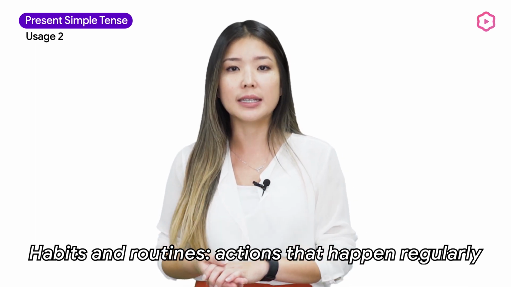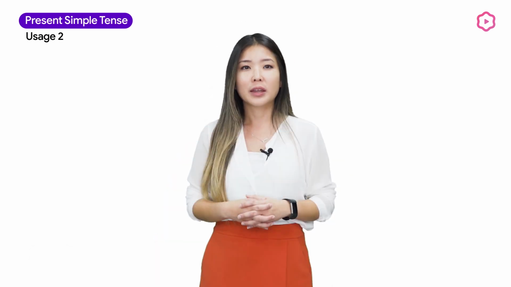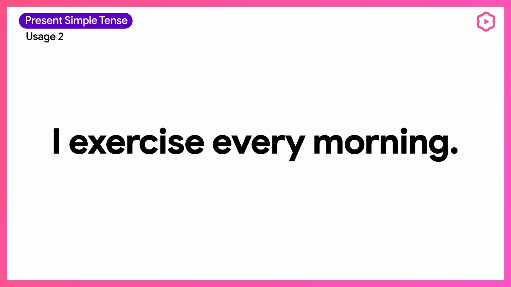The second usage for the present simple tense is to talk about habits and routines. This means actions that happen regularly. Let's look at the first example. I exercise every morning. There's the clue, every morning. That means it's a routine. It's something that I do regularly. So I use the present simple tense.